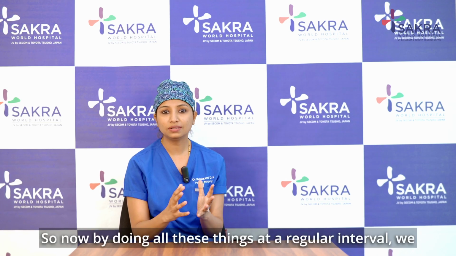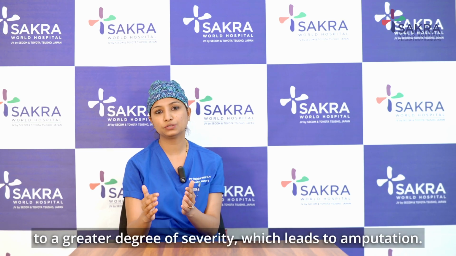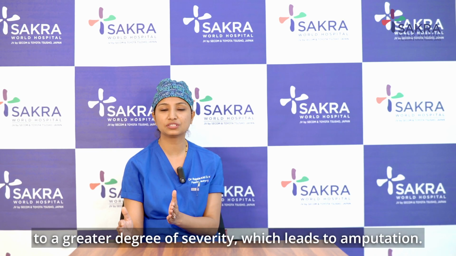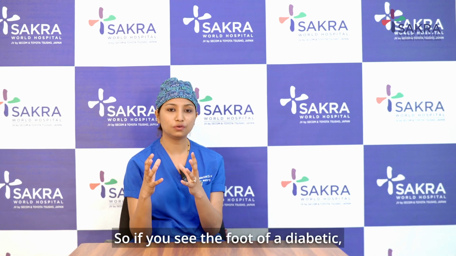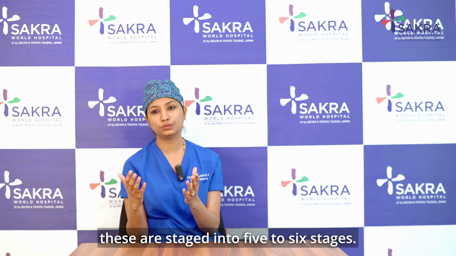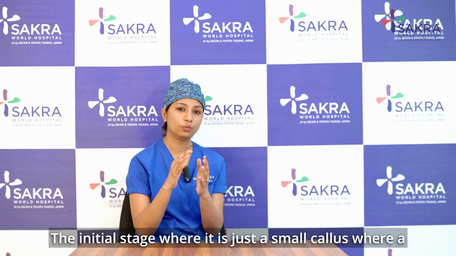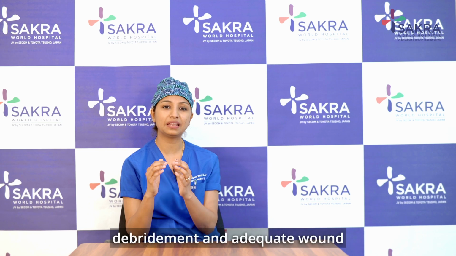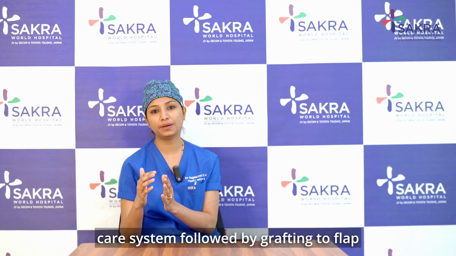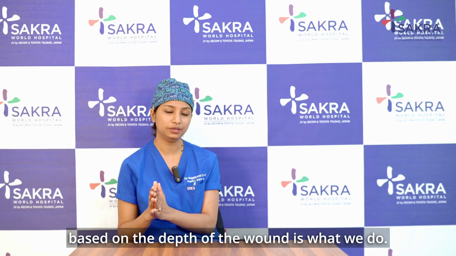So by doing all these things at regular intervals, we can avoid the foot progressing to a greater degree of severity which leads to amputation. If you see the foot of a diabetic, these are staged into 5 to 6 stages. The initial stage is where it is just a small callus, where footwear modification is all that is warranted. Coming to stage 2 and 3, it is adequate debridement and adequate wound care system followed by grafting to flap based on the depth of the wound that we do.